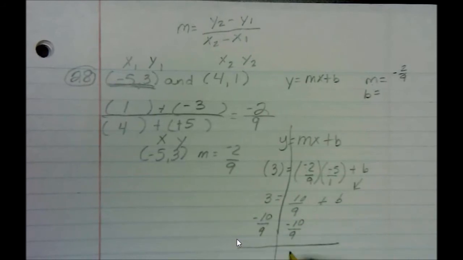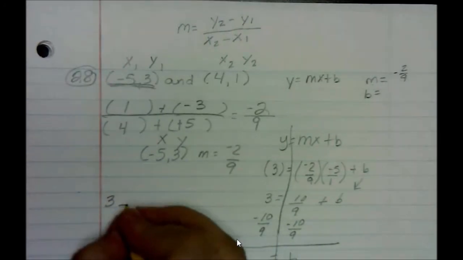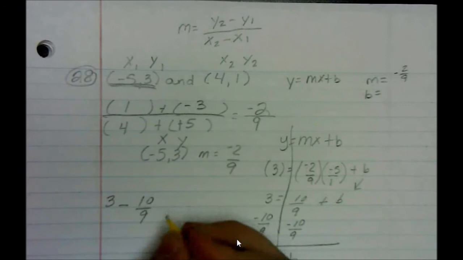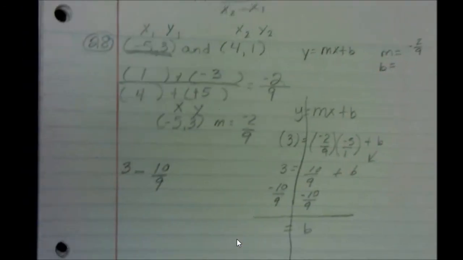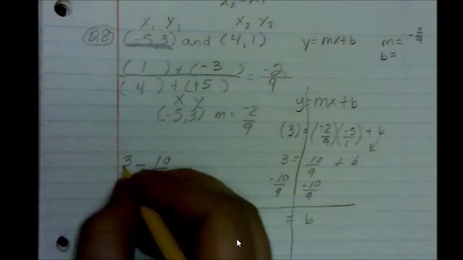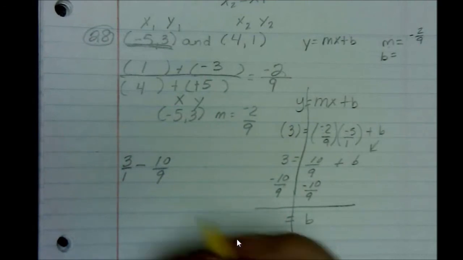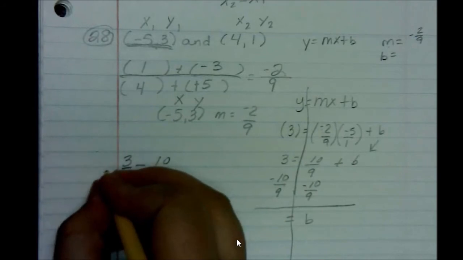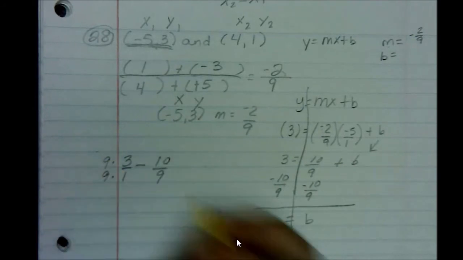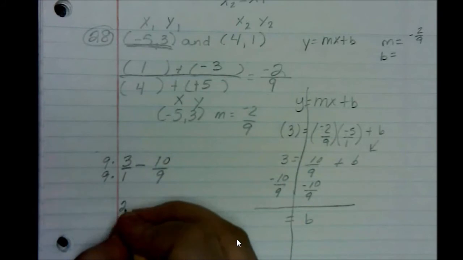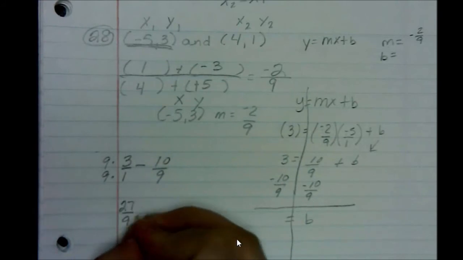And now I'm going to do 3 minus 10 over 9 over here so we have a little bit of room. So I'm going to put my 3 over 1, and in order to add or subtract fractions, you have to have that common denominator. So I'm going to multiply this side by 9. That will give me 27 over 9 minus 10 over 9.